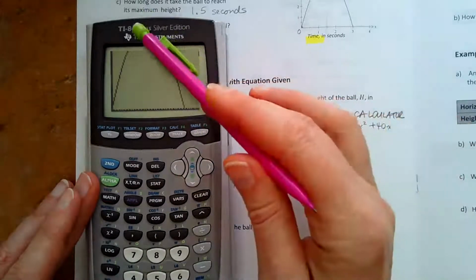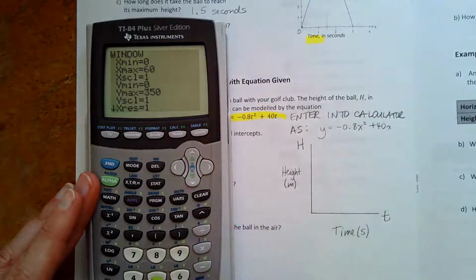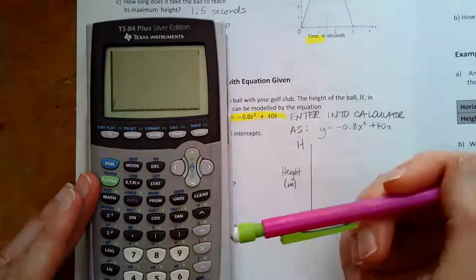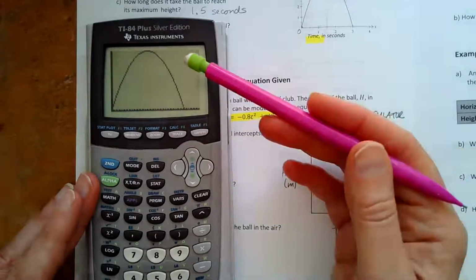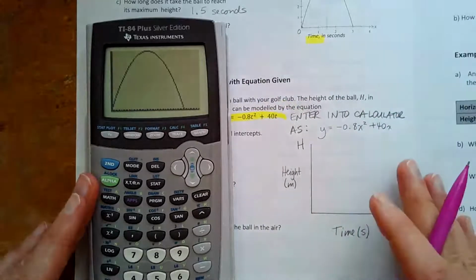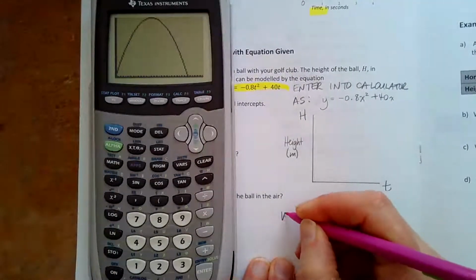Oops, still a little more, right? I need quite a bit more here. I'm going to try 500. Windows are easy to play around with. All right, that's not bad, right? So I'll just record the windows that I used.